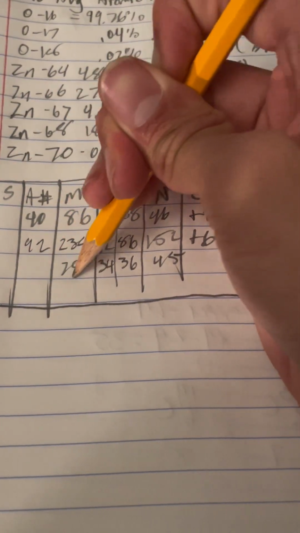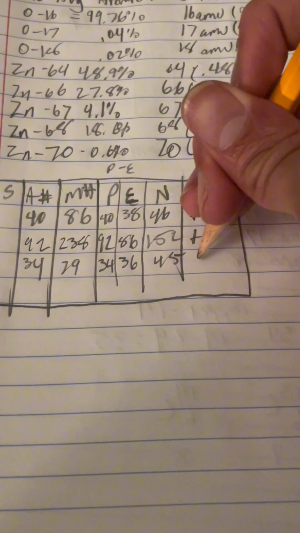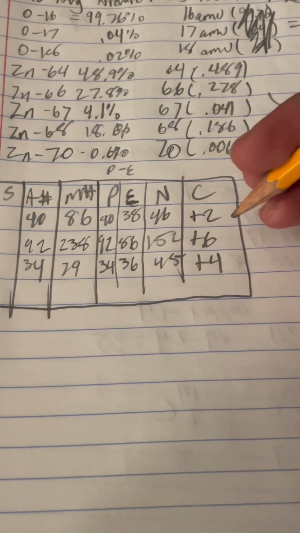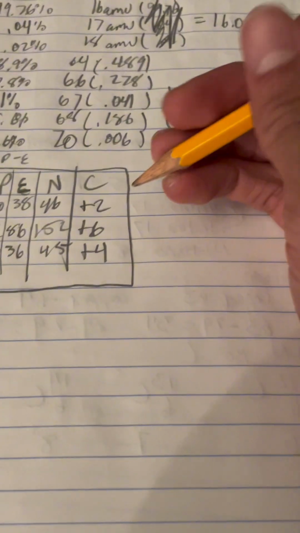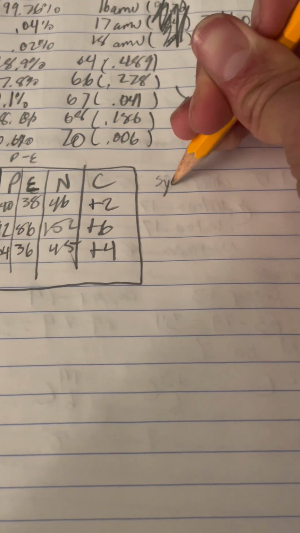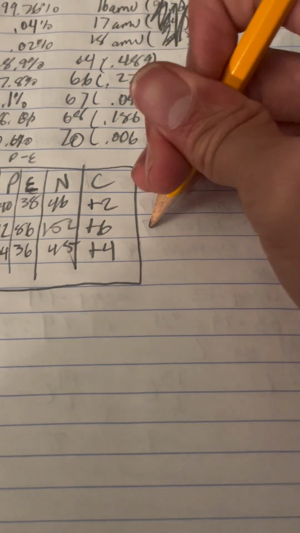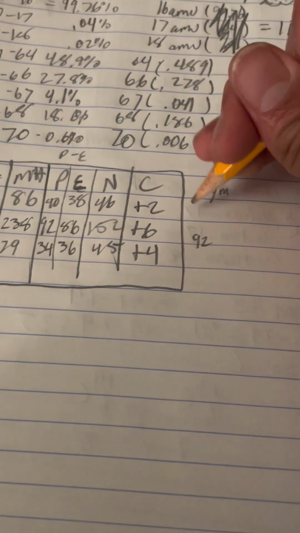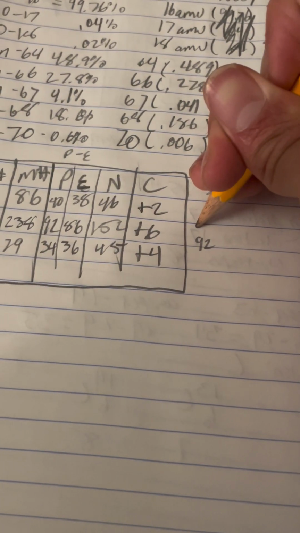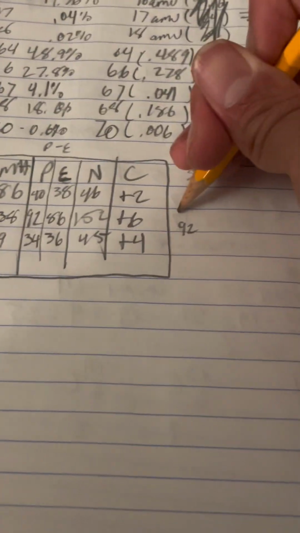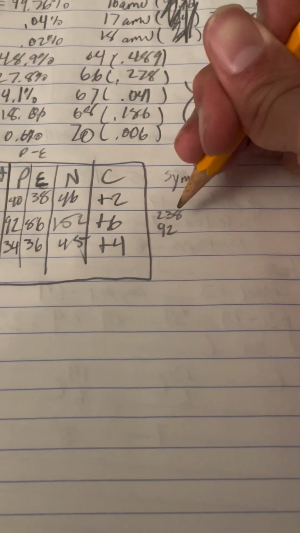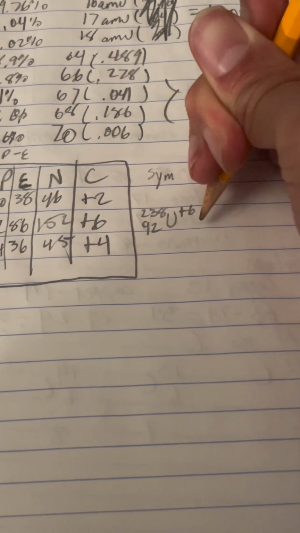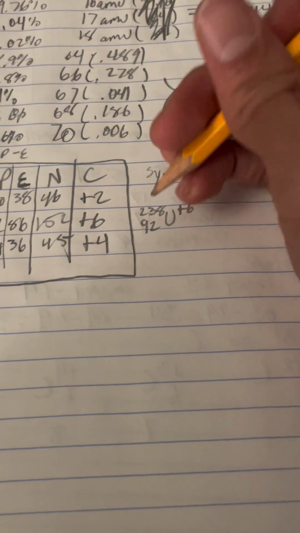79, 34, +4. So just in case you forgot how to do the symbols, symbol is 92 for this one because the protons, the mass is 238, and the atomic number is U, so +6, because the charge goes to the top right.